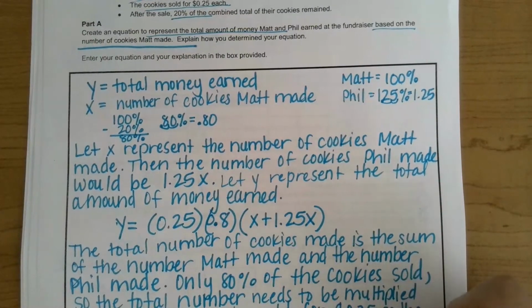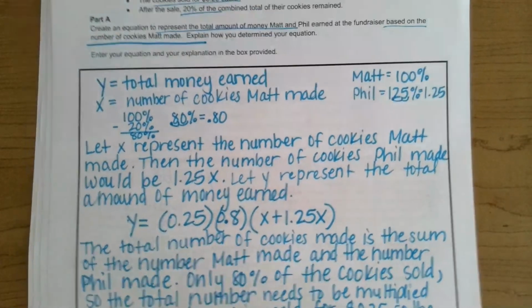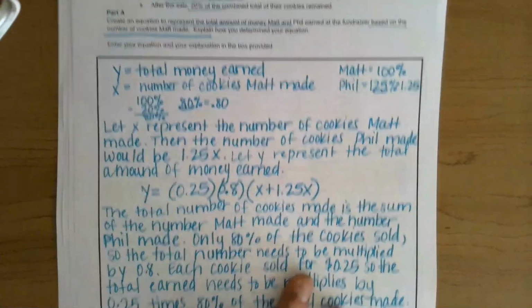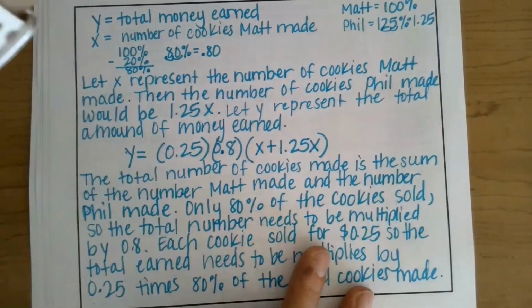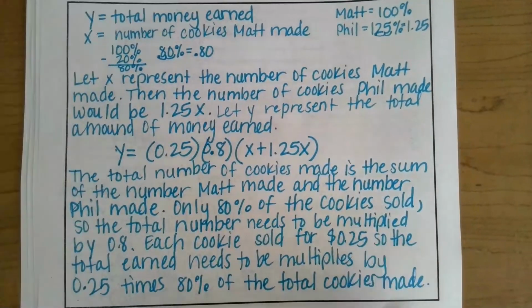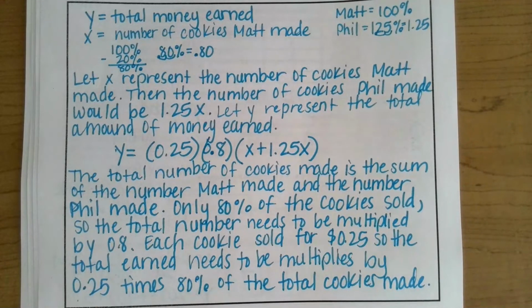You want to make sure you're being very specific. I apologize, that was not shown. But you want to be very specific and give as much detail as possible to make sure you earn the maximum amount of points for these constructed responses. So you really want to break it down and explain every single step and every single part of the question. All right, let's move on to part B.